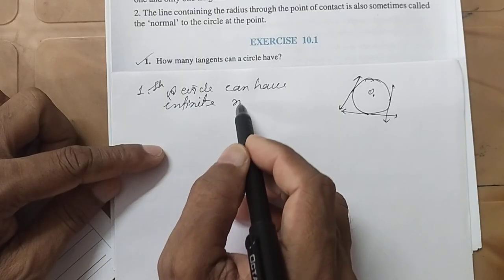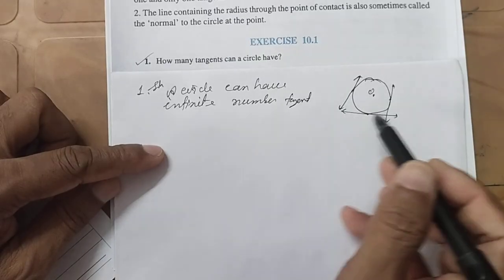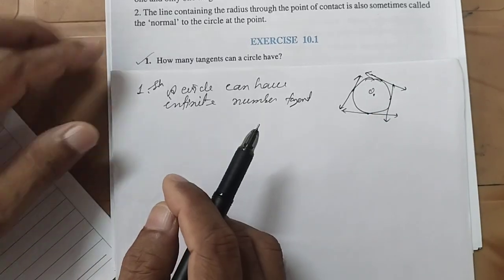Infinite number of tangents. At any point on the circle, a tangent can be drawn.